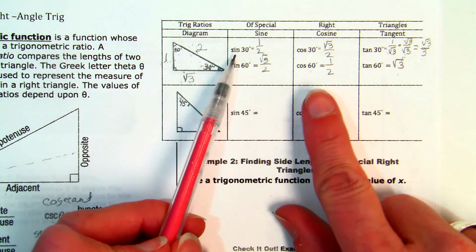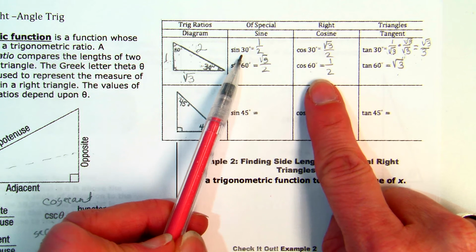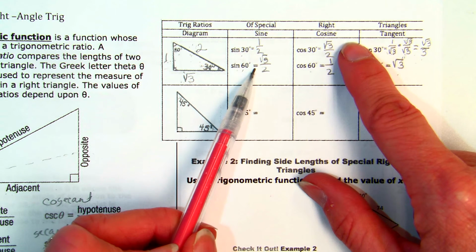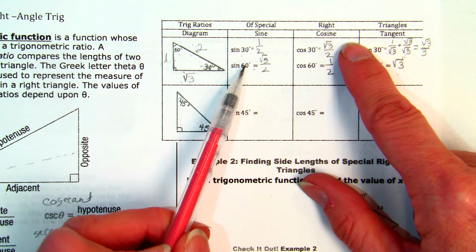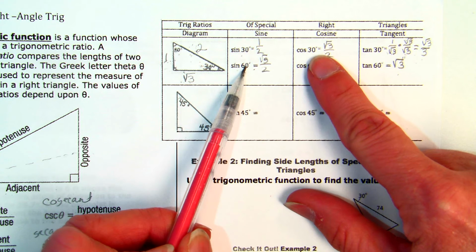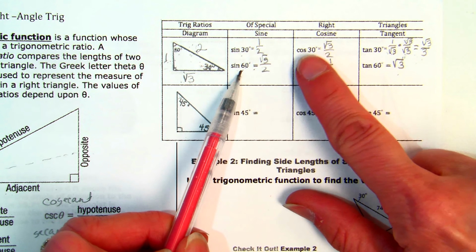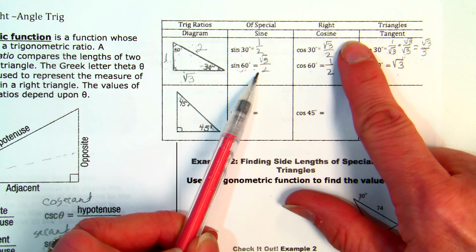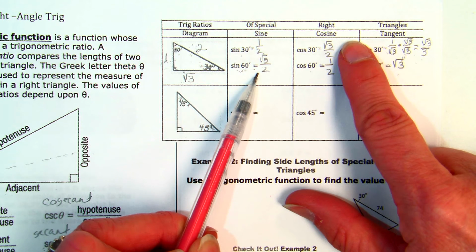And if you'll notice, sine of 30 and cosine of 60 are both equivalent to 1/2. Sine of 60 and cosine of 30 are both equivalent to root 3 over 2. Those are called cofunctions of complementary angles. 60 degrees and 30 degrees add up to be 90 degrees, so they're complementary angles. The sine of one angle and the cosine of the angle that adds to it to give you 90 are always going to be equivalent answers. That's just a shortcut to help you quickly know what an answer is, if you'll just remember that.